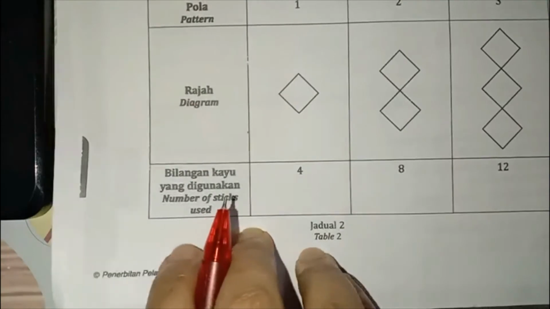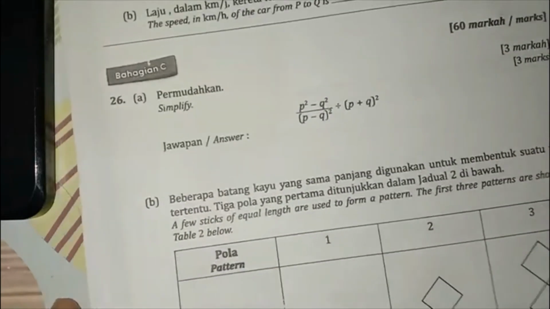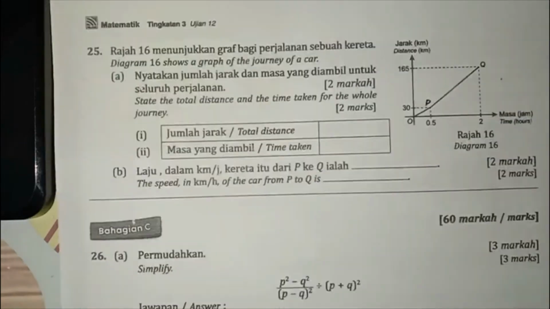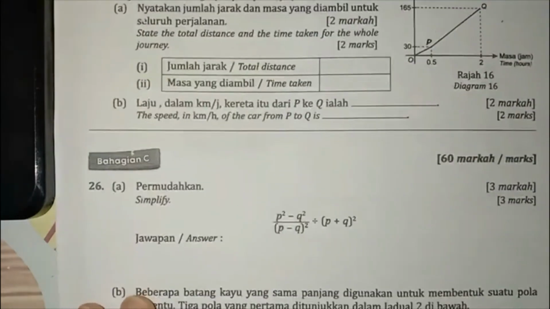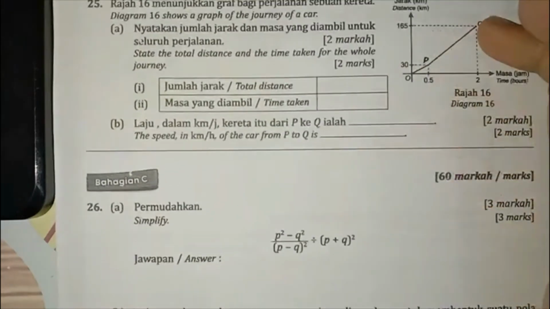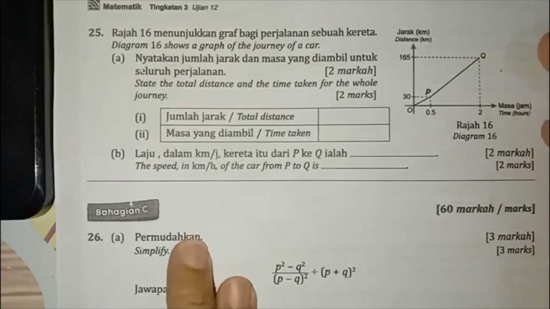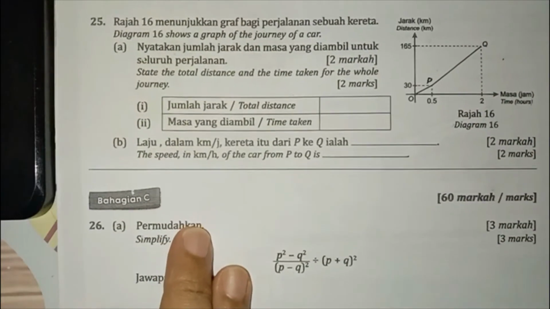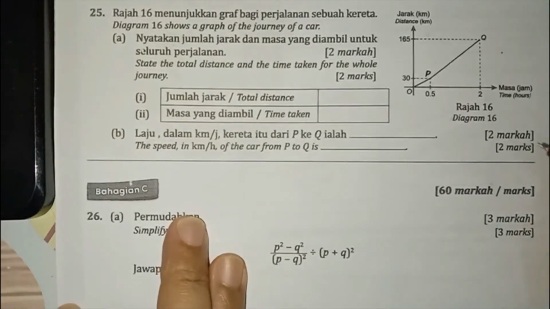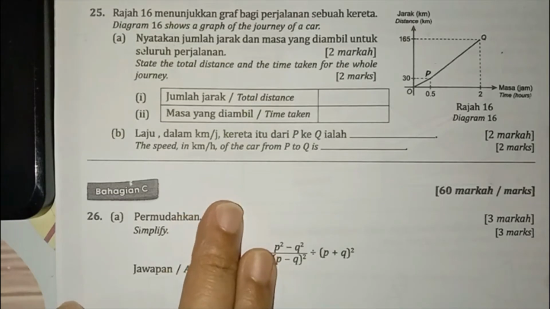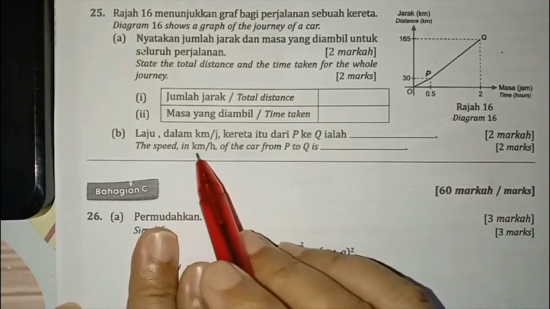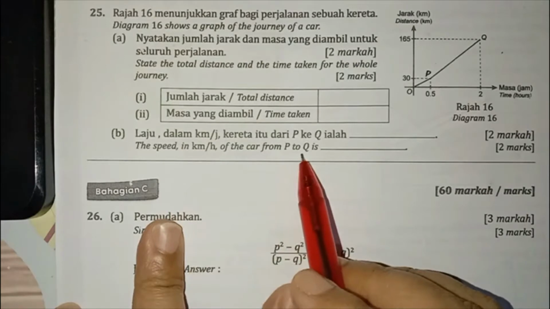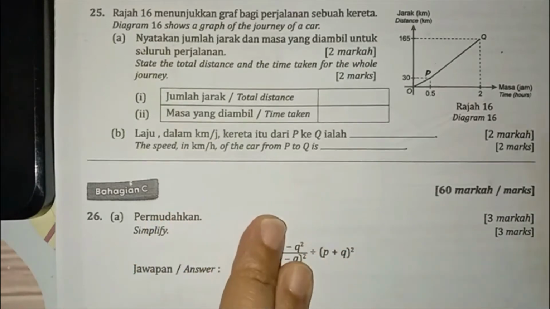Okay, number 25. Diagram 16 shows a graph of the journey of a car. A, state the total distance and time taken for the whole journey. B, speed in kilometer per hour of the car from P to Q. We look at the diagram here, or the graph here.